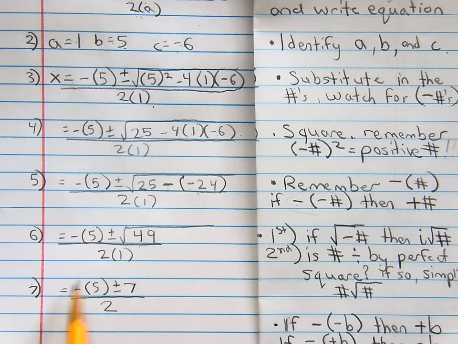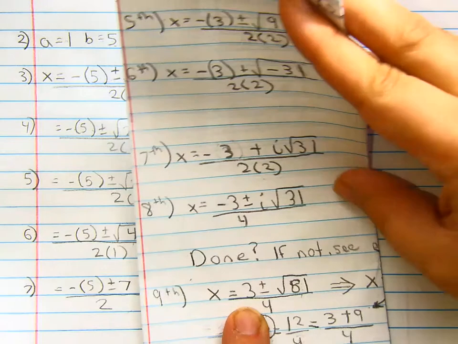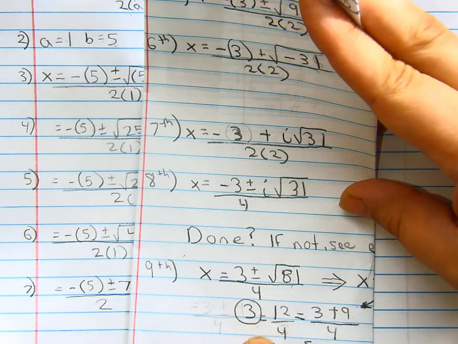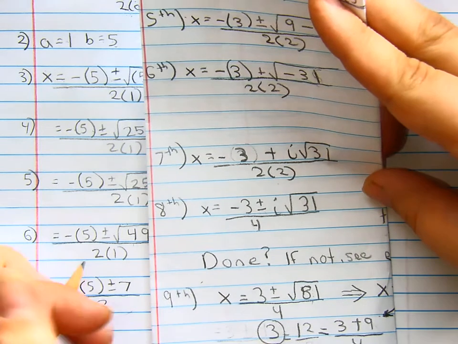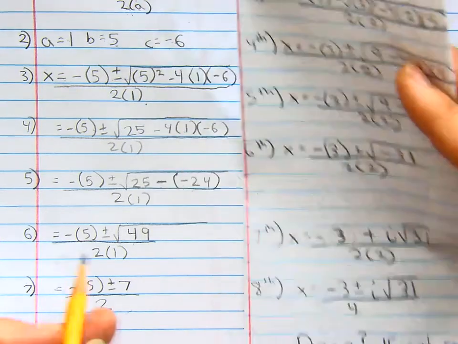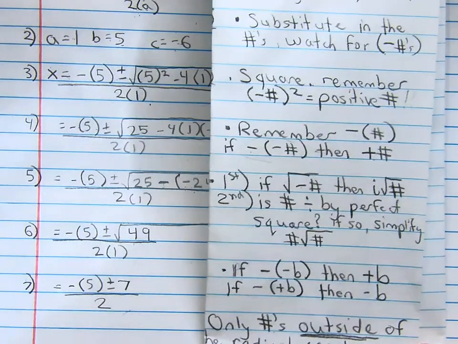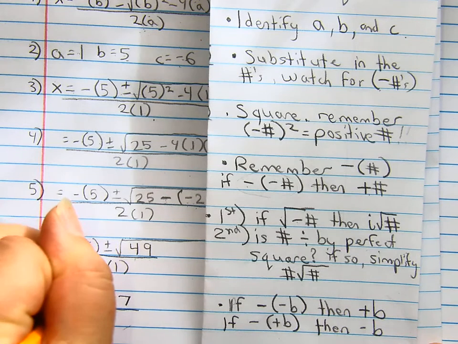Okay. Now, one thing you'll notice here is that I'm going to be coming up with an example down here. Okay. So our 7th step, we're going to break out my 5 here.